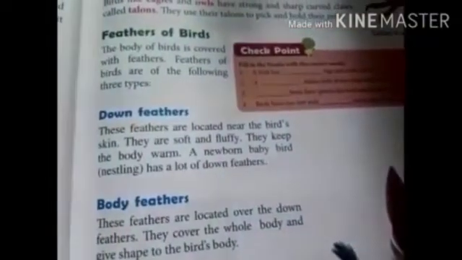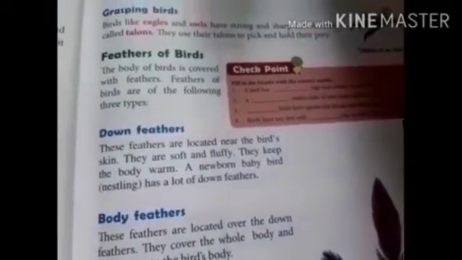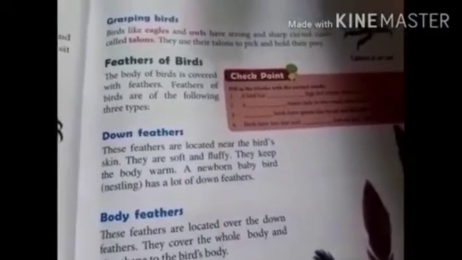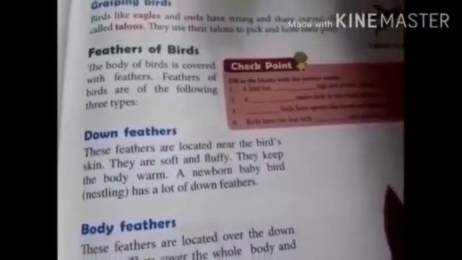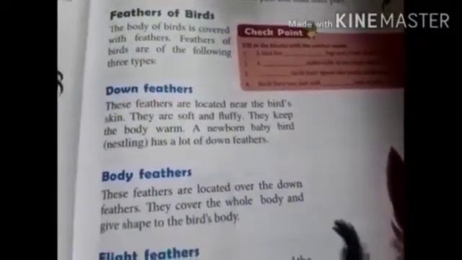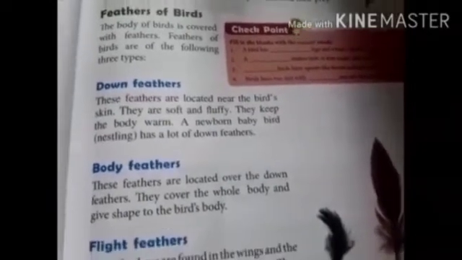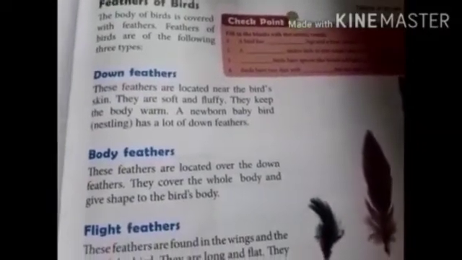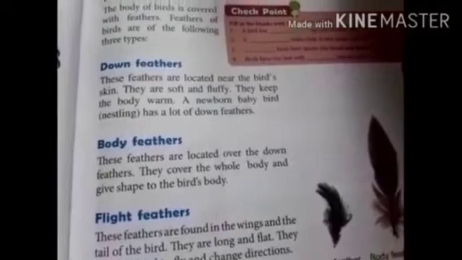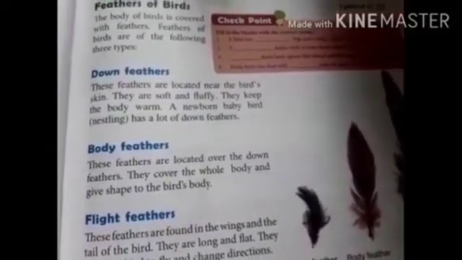Now feathers of birds. The body of birds is covered with feathers. Feathers of birds are of the following 3 types. The first is down feathers. These feathers are located near the bird's skin. They are soft and fluffy. They keep the body warm.